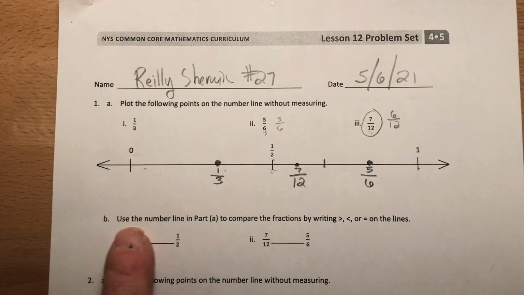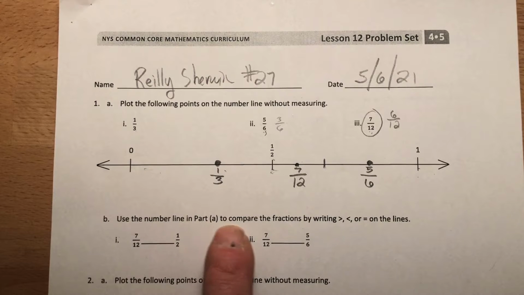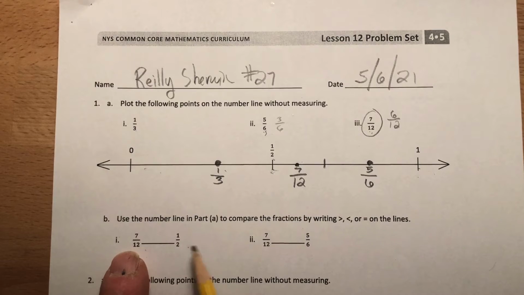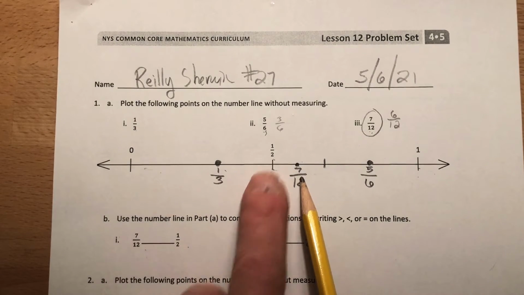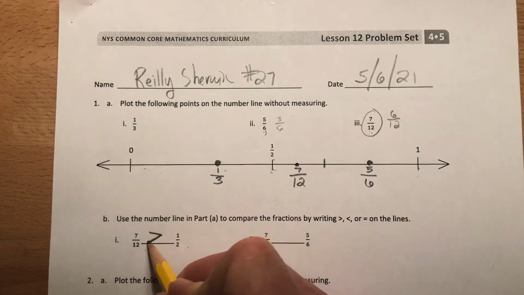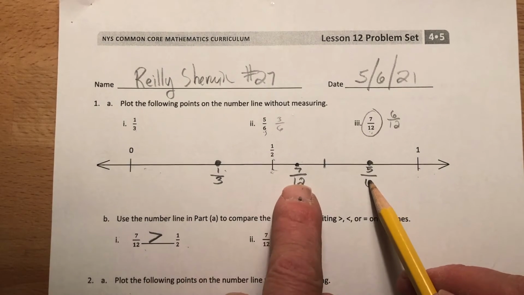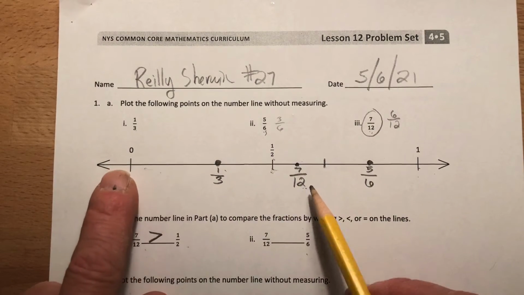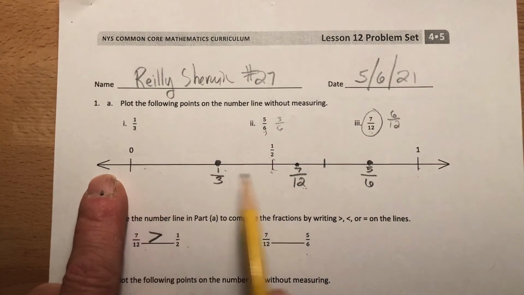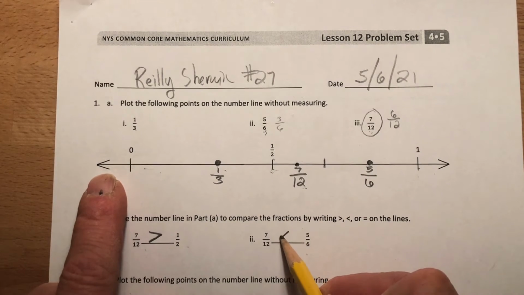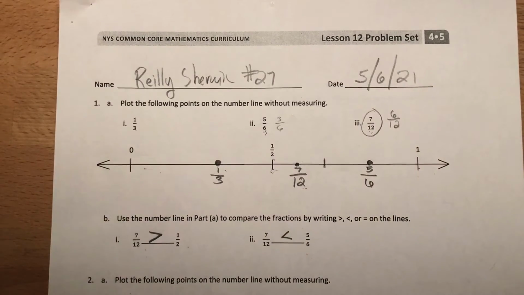All right, so now we're going to use the number line in part A to compare the fractions by writing greater than, less than, or equal to on the lines. So we see here 7/12 and 1/2. So here's 7/12, there's 1/2. We can see that 7/12 is greater than a half. And then I have 7/12 and 5/6. We can see here on the number line, see how this one's closer to 0. The higher we go in the line this way, the bigger the fraction. 7/12 is less than 5/6. Okay.